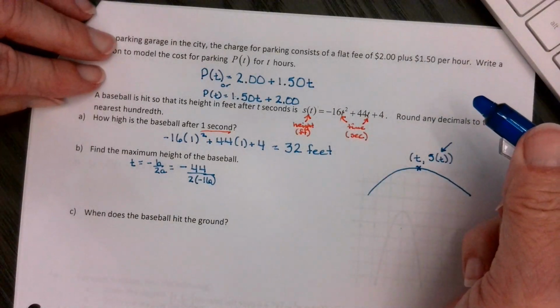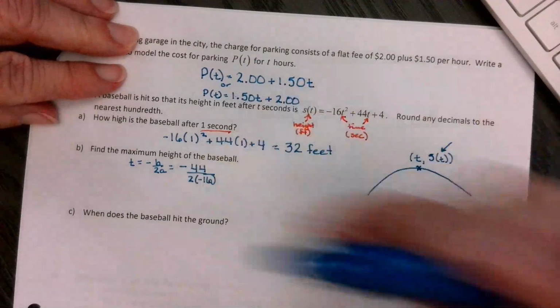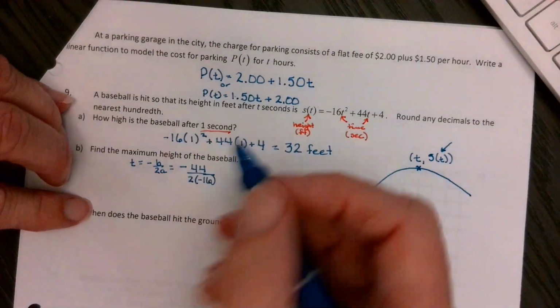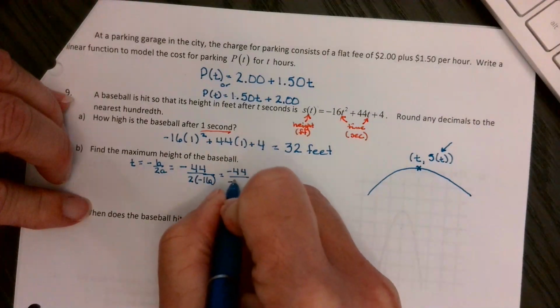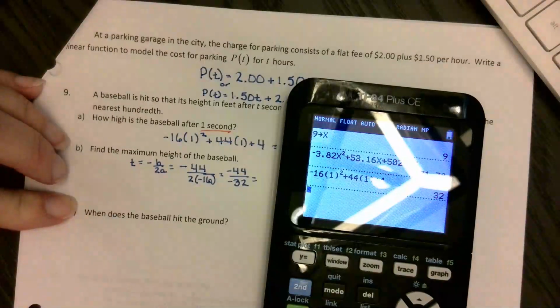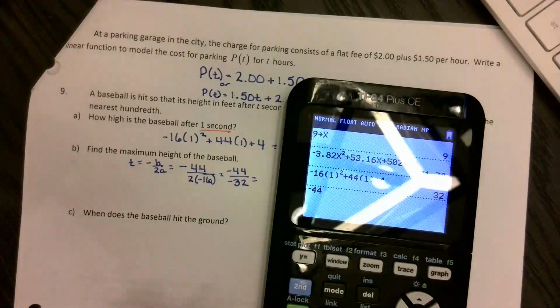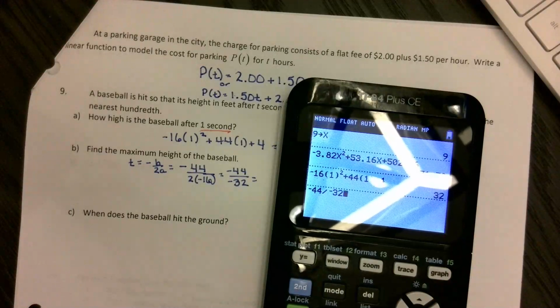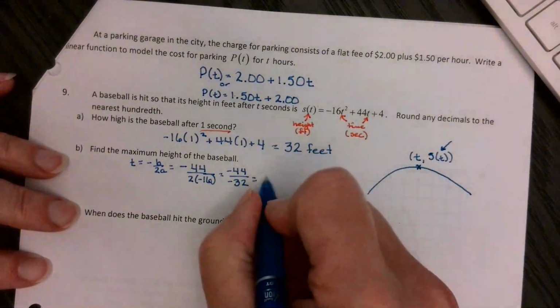Okay, so I was seeing these dots on my screen and it was bugging me. Don't use your calculator until you have to. Negative 44 over negative 32. Now you can use your calculator. It's not that you couldn't say 2 times negative 16. You could. I just don't want you to go negative 44 divided by 2 times negative 16. It's going to give you the wrong answer. So divided by negative 32, and you get 1.375.